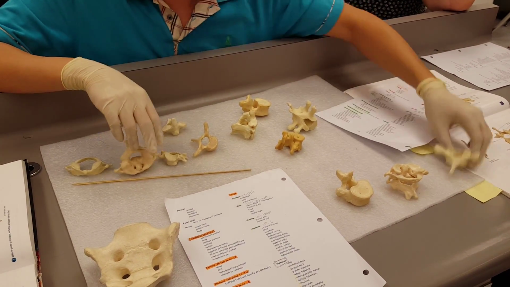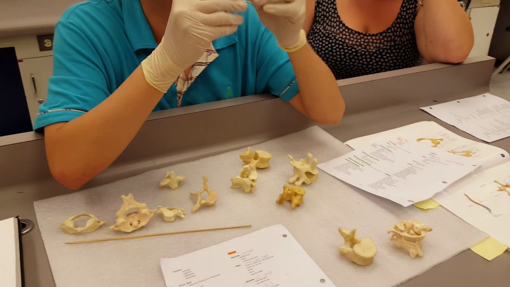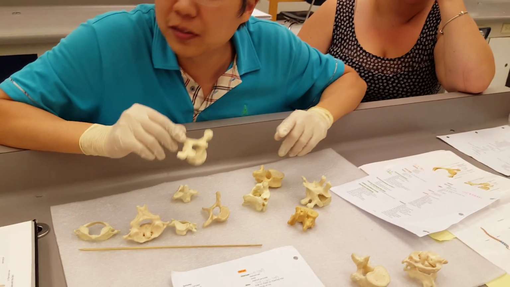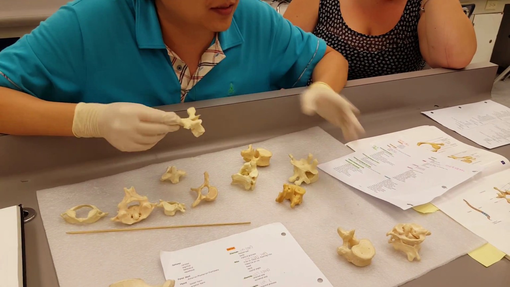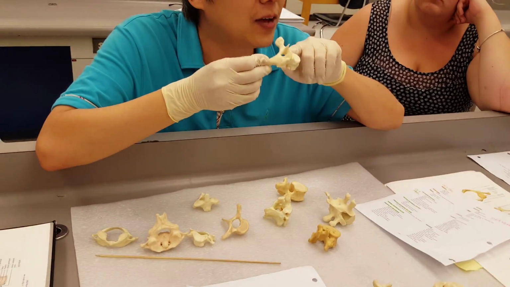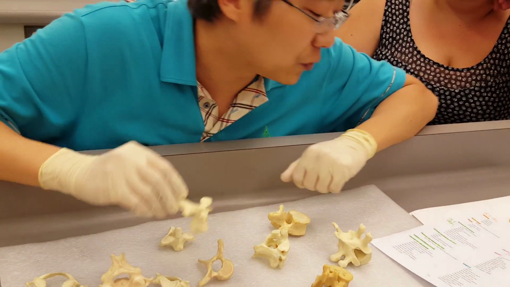Even in the female, right? Yeah. So this has a facet, so this will definitely be thoracic. But there are going to be some vertebrae that are hard to distinguish as thoracic or lumbar. But the way you can tell is if it has a demifacet, then it has to be a thoracic vertebrae.